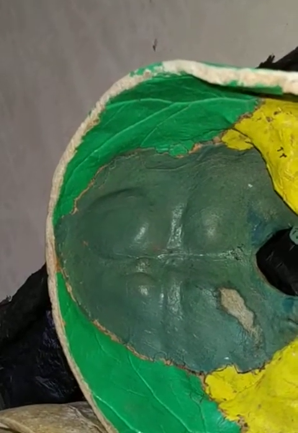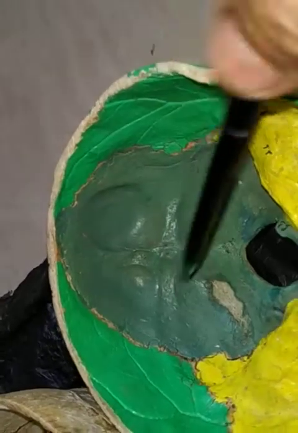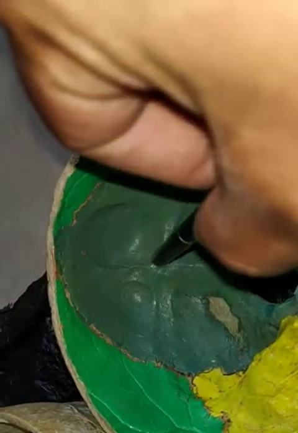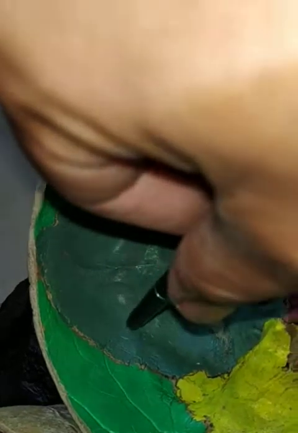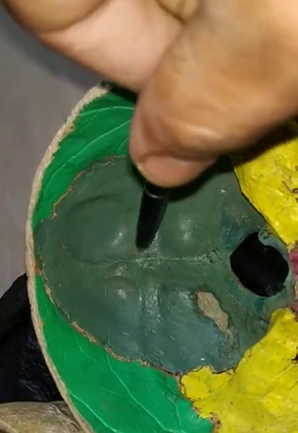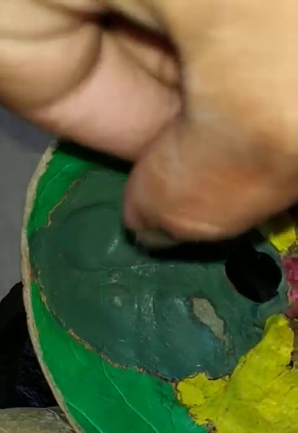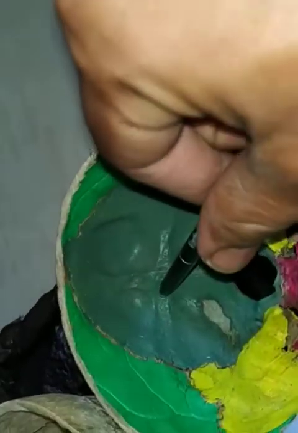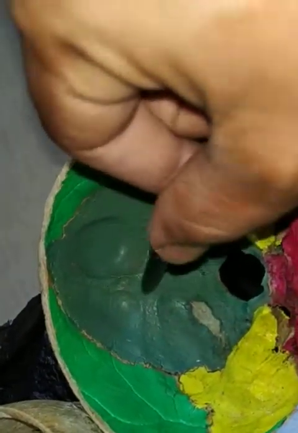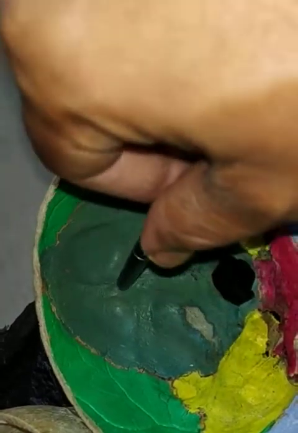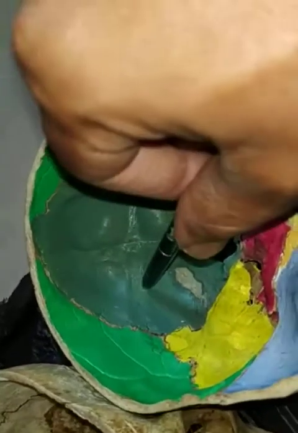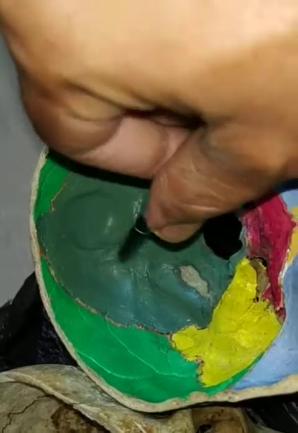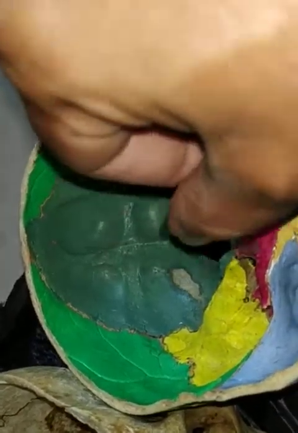Then we can identify two depressions above the internal occipital protuberance and the transverse sinus. From the internal occipital protuberance we can identify two grooves, one on either side. These grooves are for the transverse dural venous sinus. Above the transverse groove we can identify two triangular depressions, and below that we can identify two quadrangular depressions.